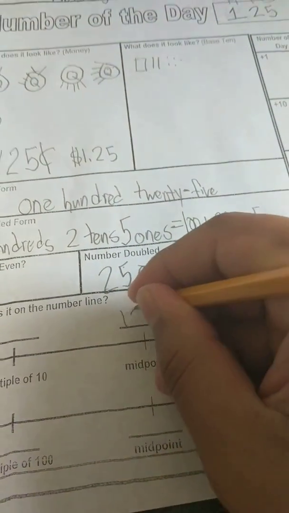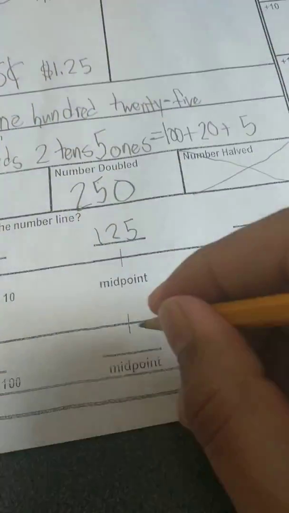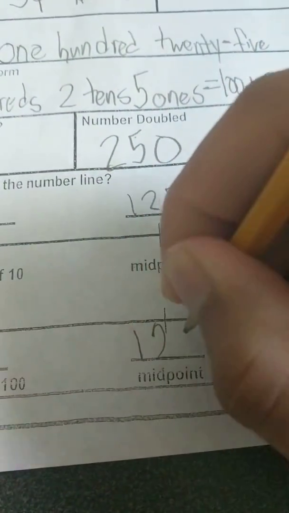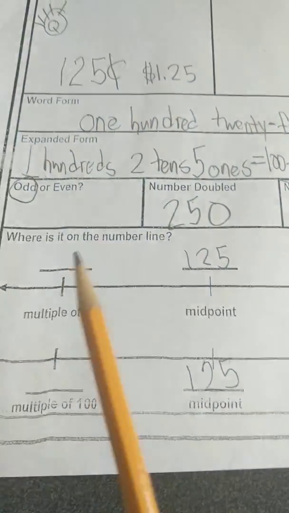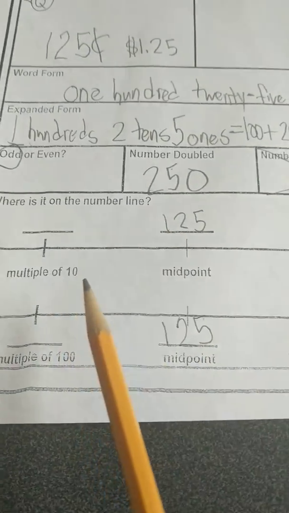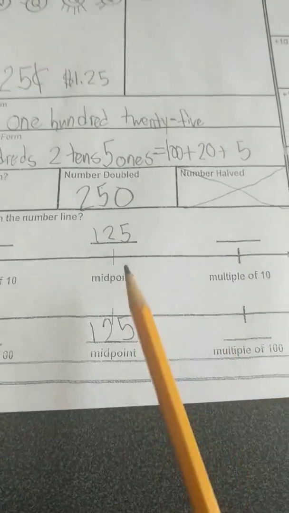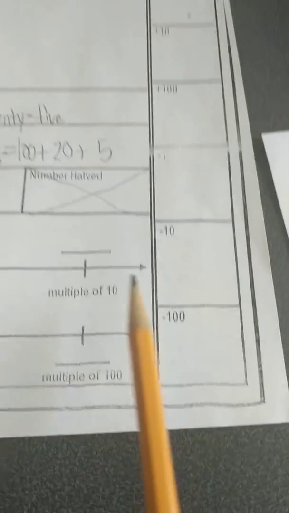Okay, 125. 125. We always put our number of the day there. Okay, so it's asking, where is it on the number line? Multiple of 10. Okay, so you're counting by tens. That's the rule. Okay, if you go to the right, it gets bigger. If you go to the left, it gets smaller.